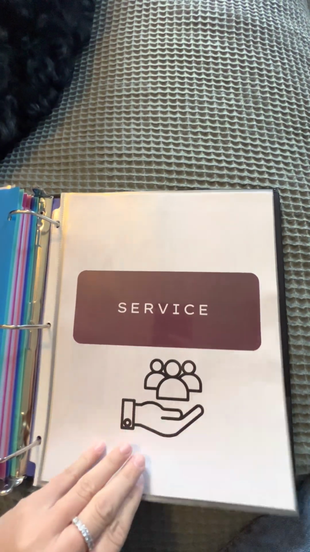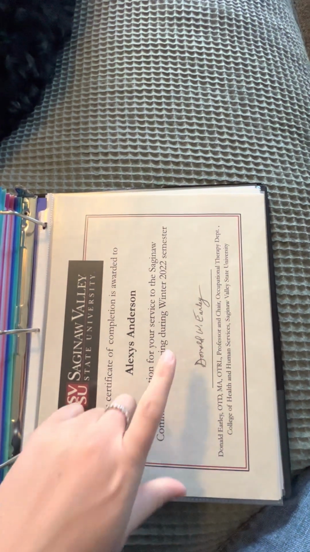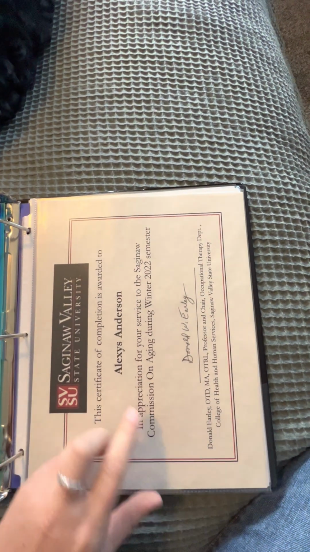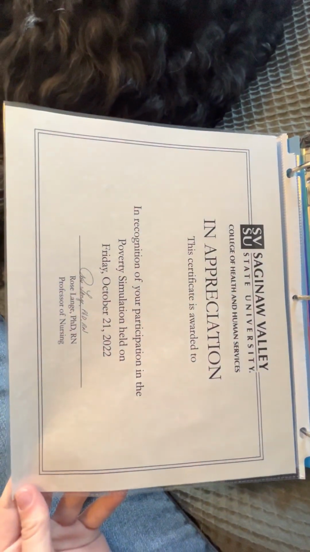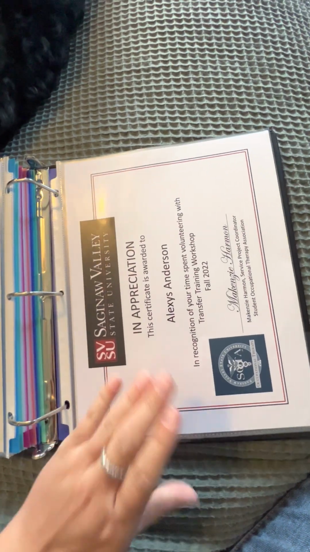And then next we have service. Service has Commission on Aging, which is the sit and get fit we did with Dr. Early. The poverty simulation certificate, our transfer training workshop.